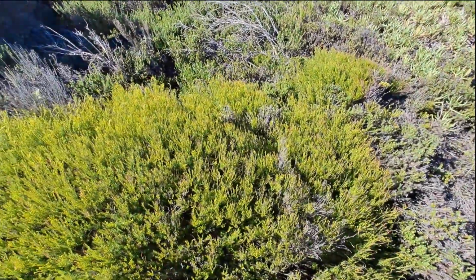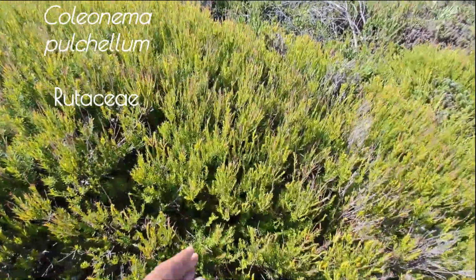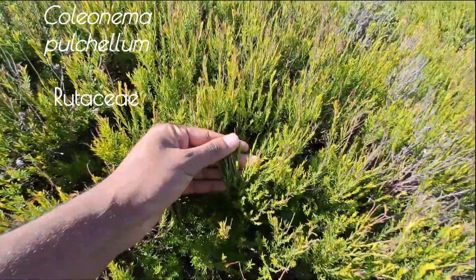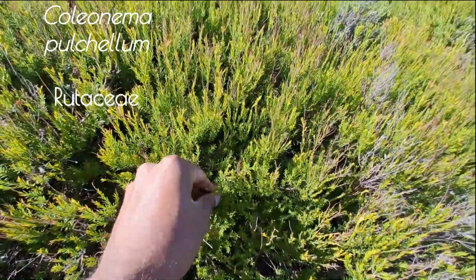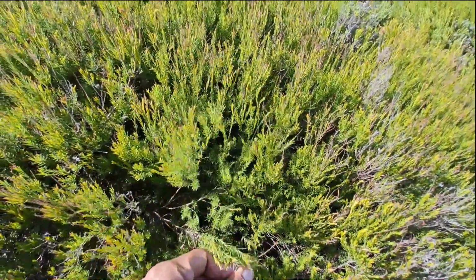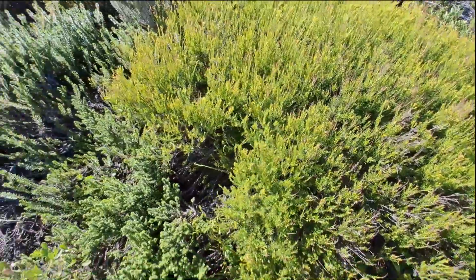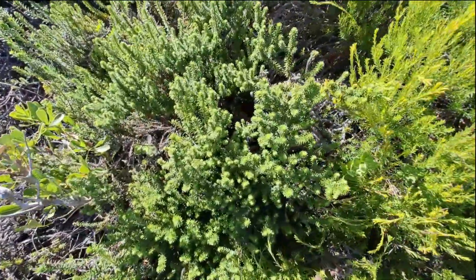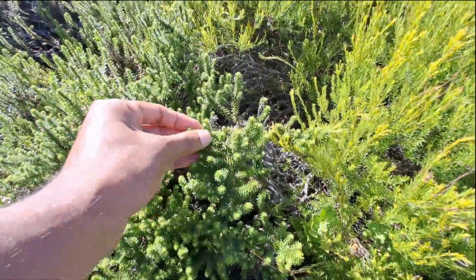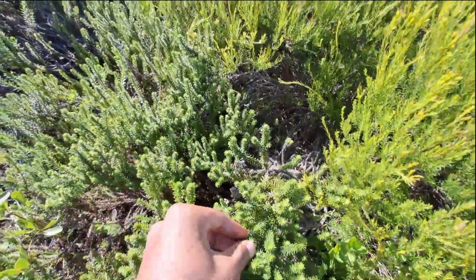So the Rutaceae are the buchus, and this is a member of that family. This is not a buchu per se, this is Coleonema pulchellum, which has a wonderful aromatic citrus smell. And just below it we have a similar looking species, and this is a young Metalasia, in fact.